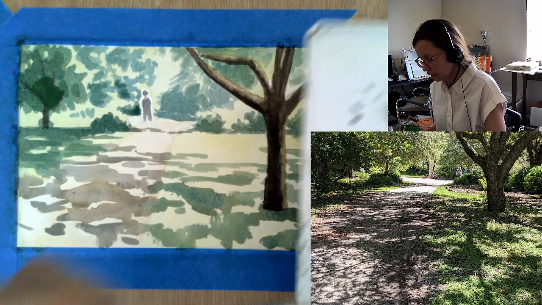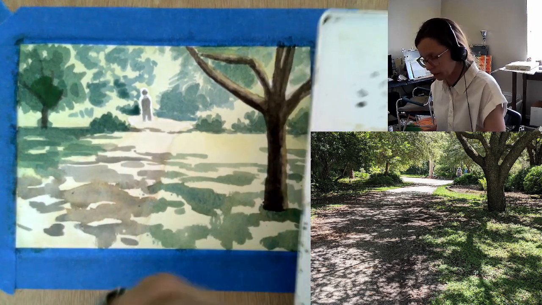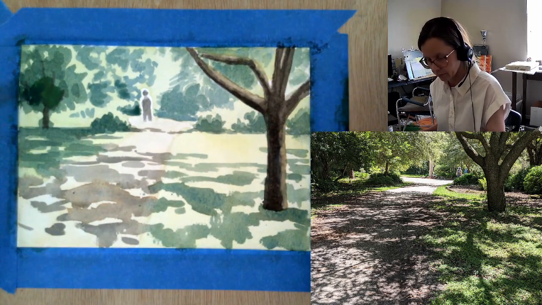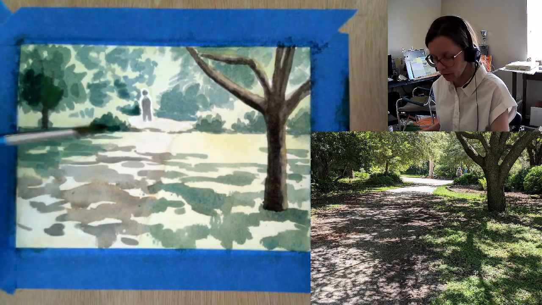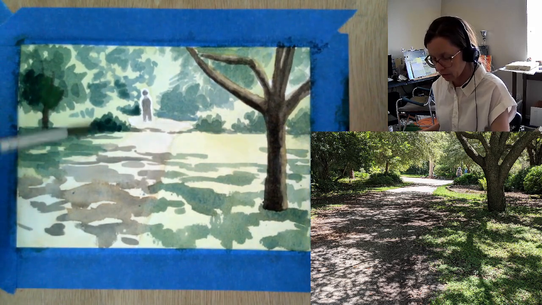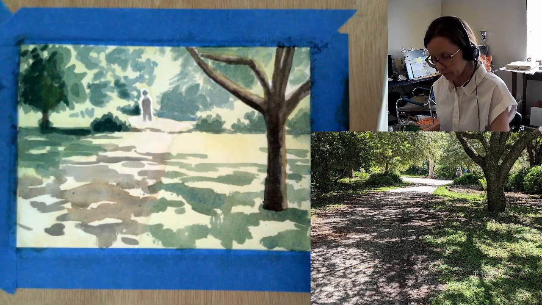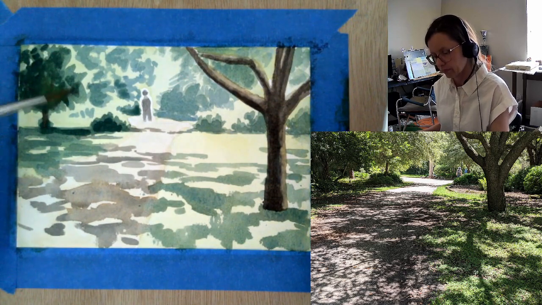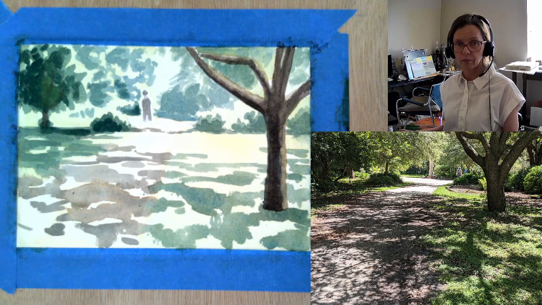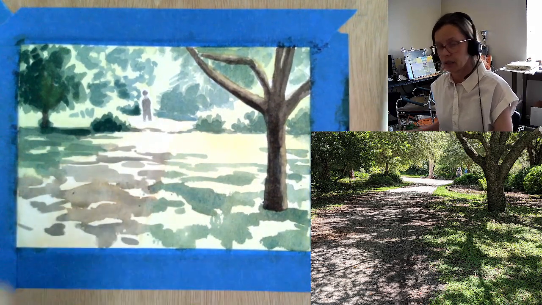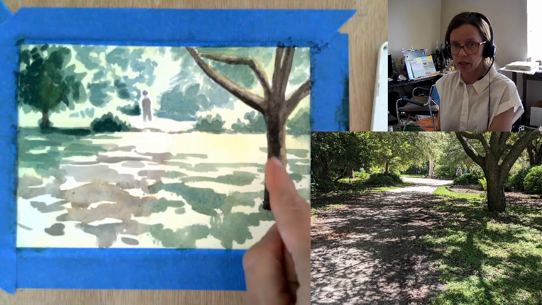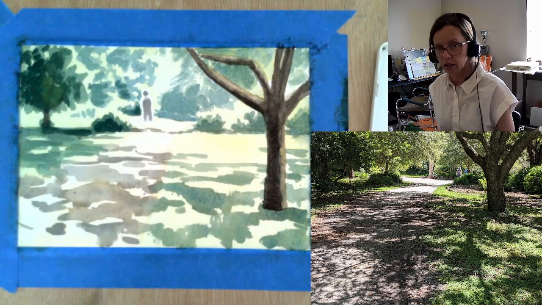Might need more blue in that really dark area. Let's see. Yeah, that helps. Okay. And that bush connecting to it. Right? Better. Yeah, it's not as heavy over just on this side when I darken this area.